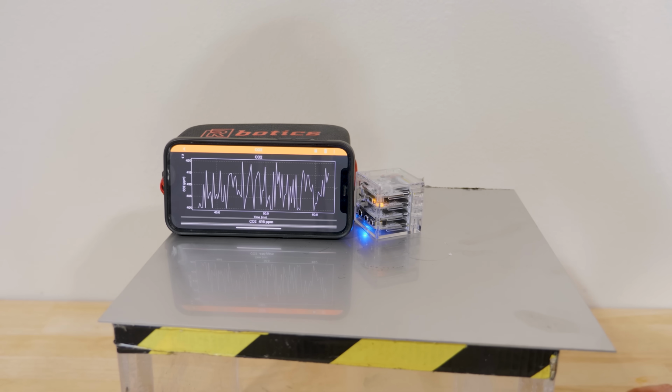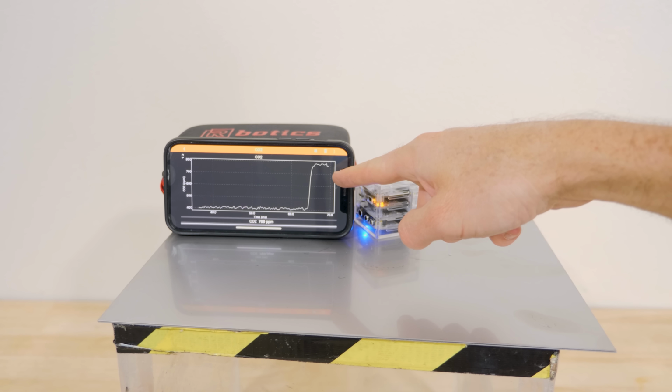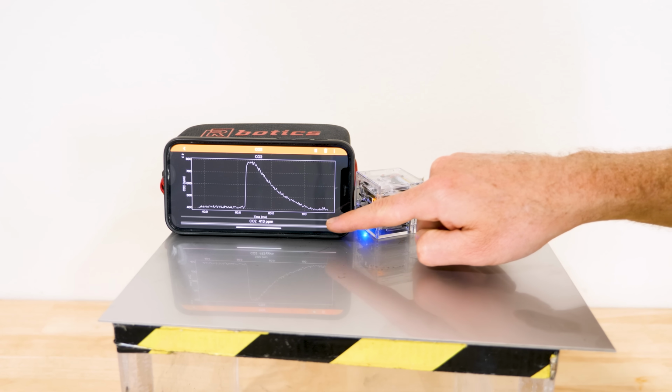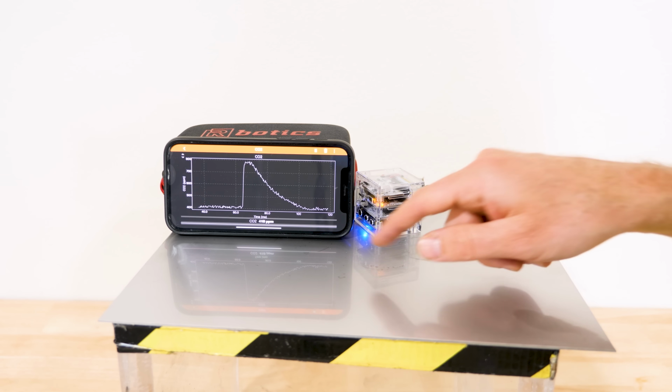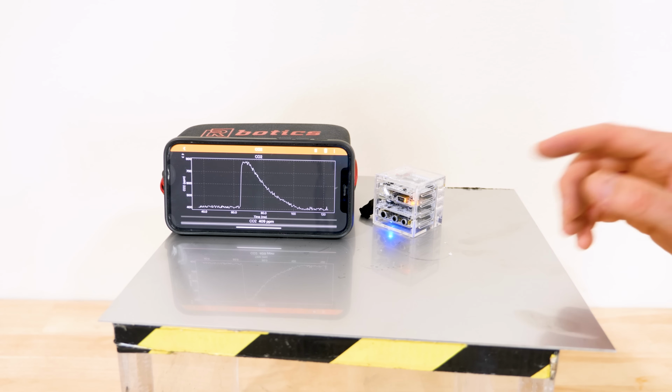Okay, let's make sure it's working. Yep. So when I breathe on it, you can see it goes up to around 800 parts per million. And then it comes back down to this baseline here. So you can see we're bouncing right around 410 parts per million. The global average right now is 417 parts per million of CO2.